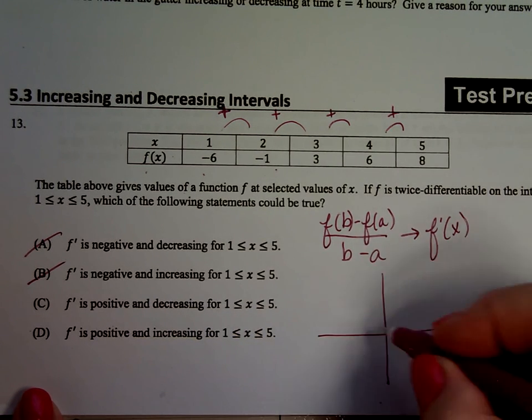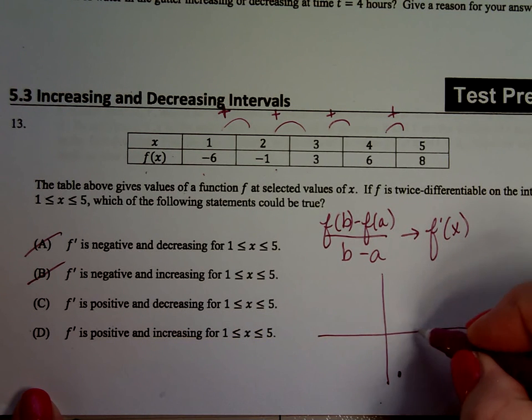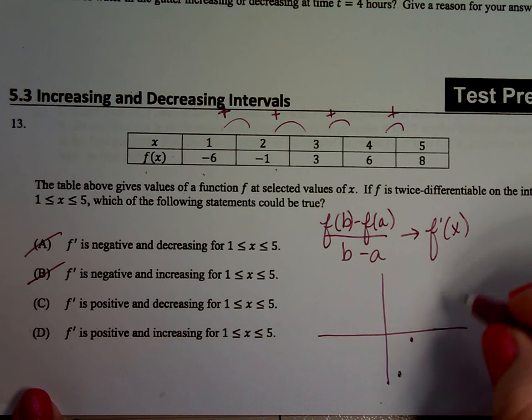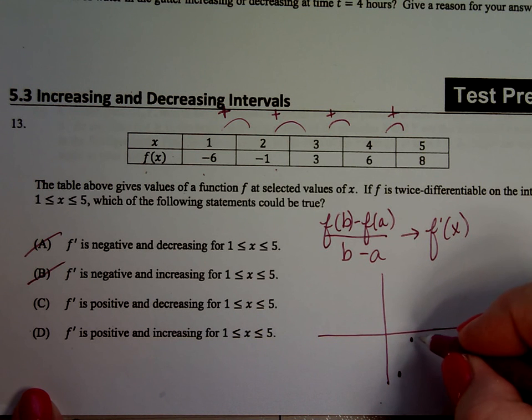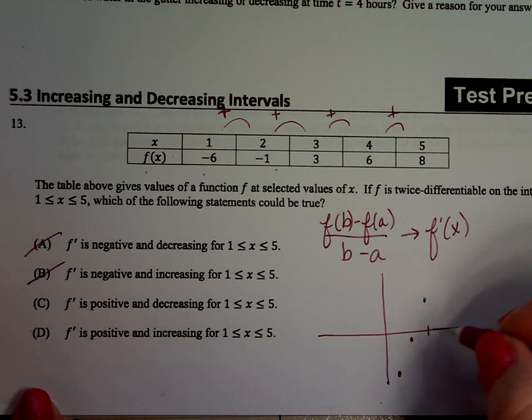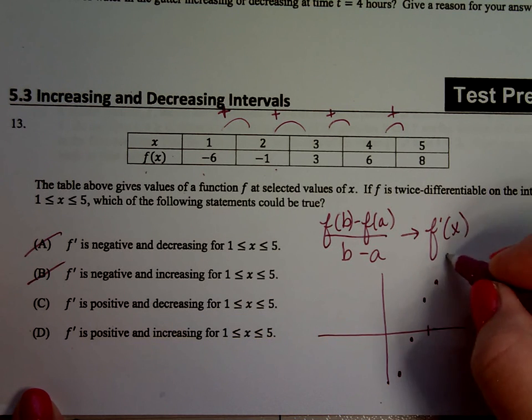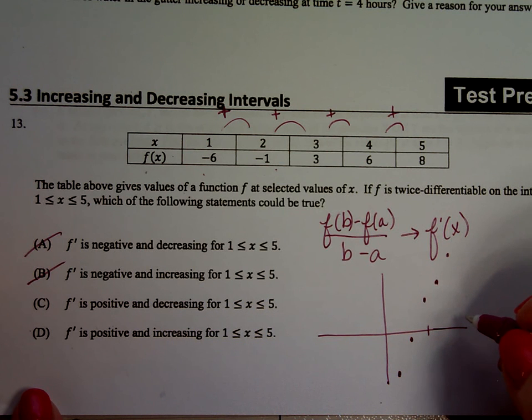If x is 1, y is negative 6. If x is 2, y is negative 1. If x is 3, y is 3. If x is 4, I get 6. And 5 gives me 8.